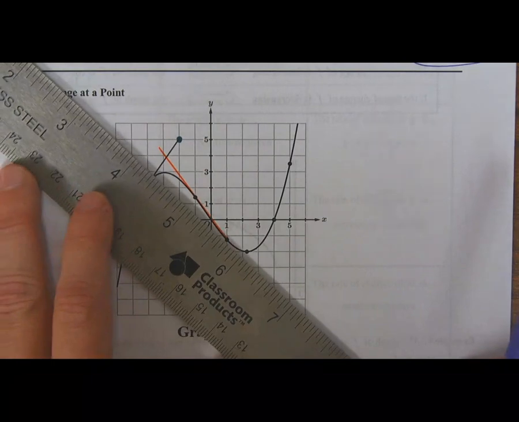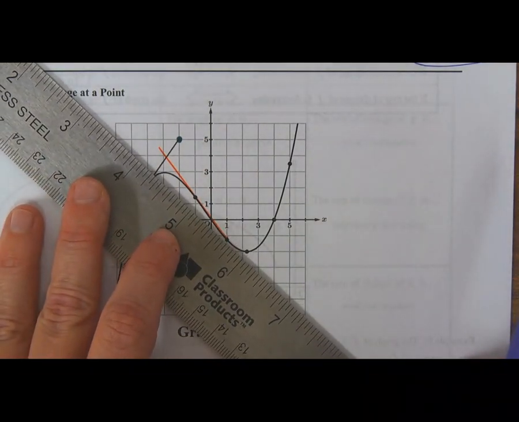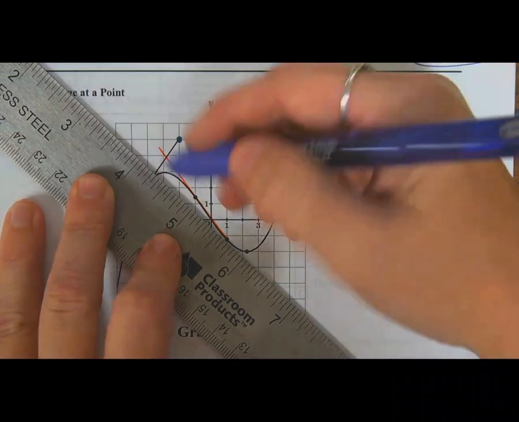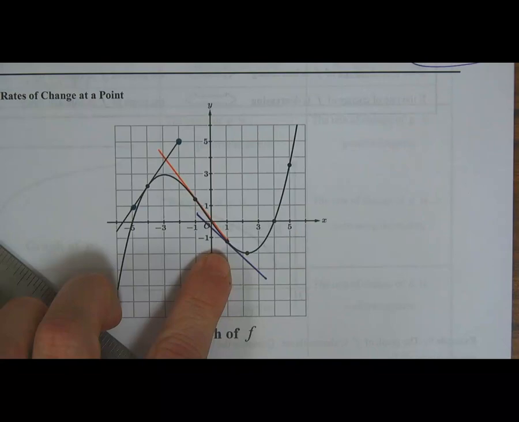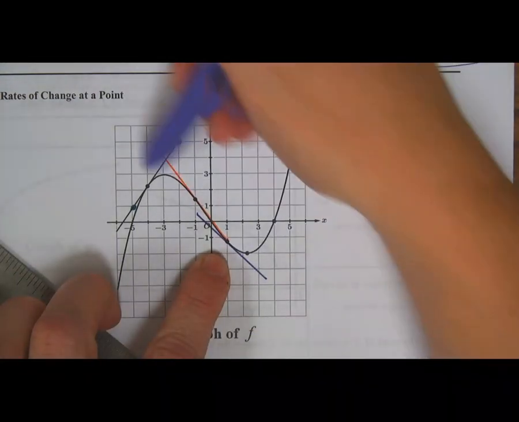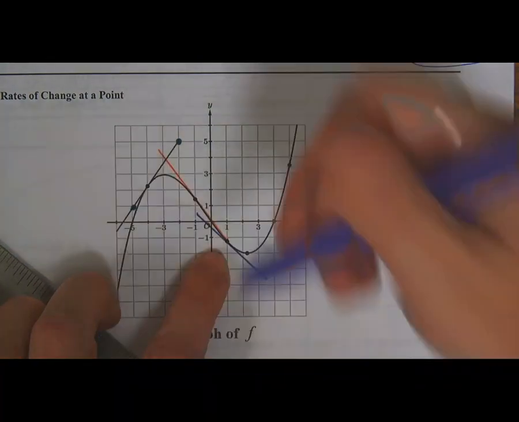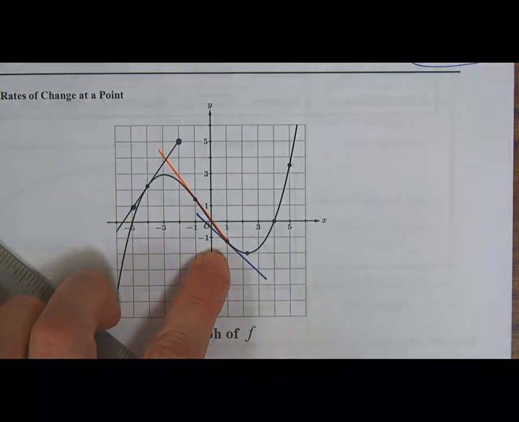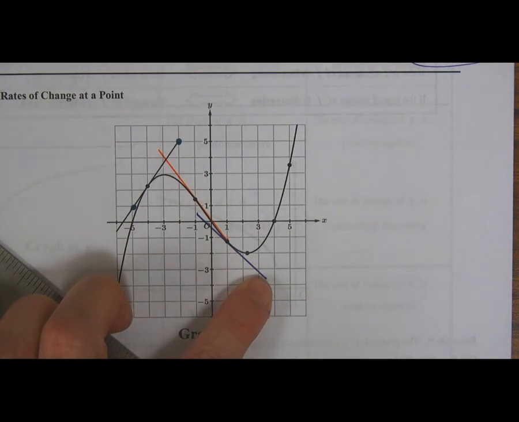So I'm just trying to see the main point here. It's arbitrary, it doesn't matter. I just don't feel like going all the way across the page because then the picture would be really busy. So I just draw a little segment there so I can see it come in contact with the graph at that single point and then leave.